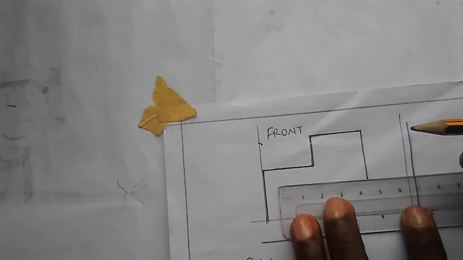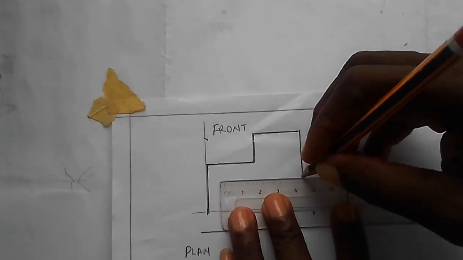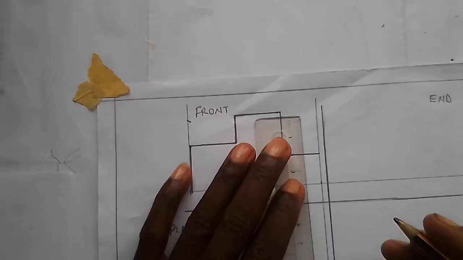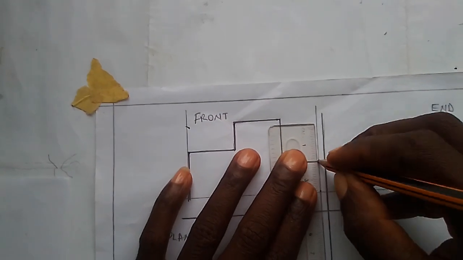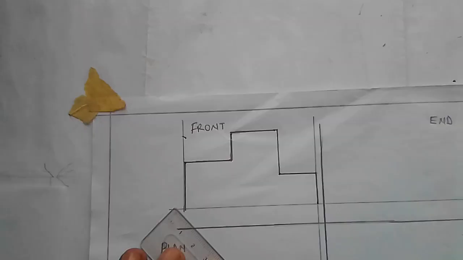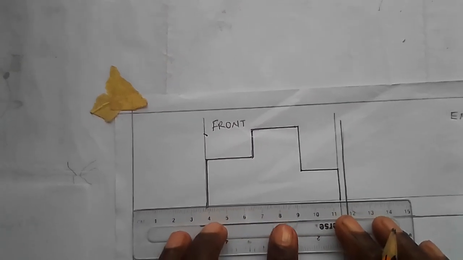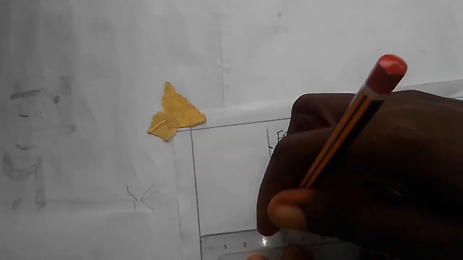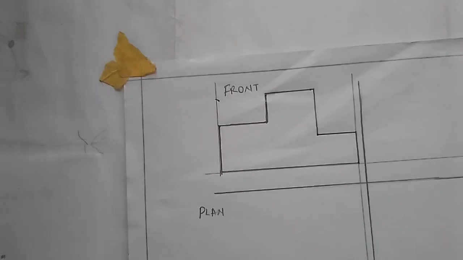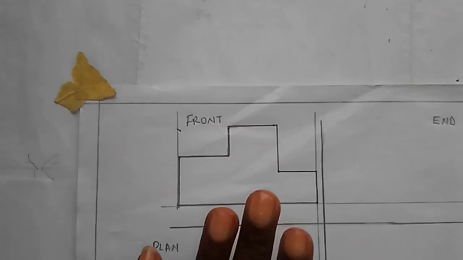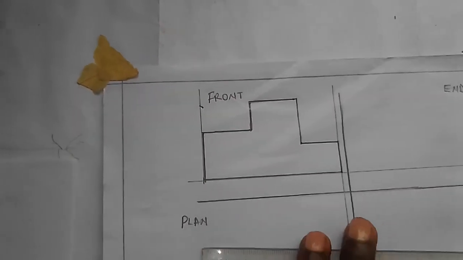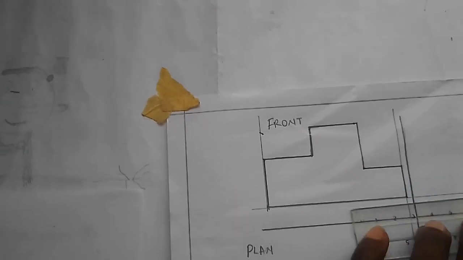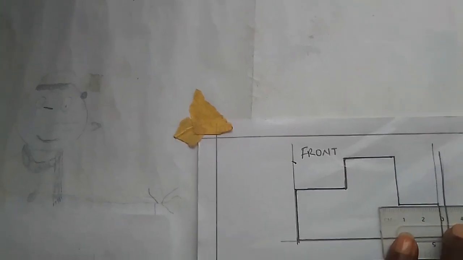So I measure my 25. Just draw a line and join your 25. Okay. So draw your line down. Join the last one, the bottom part of it. This is the front view. Can you see the front view? So all I need to do is just project. Just do a projection line. Your projection line can be a thin line. Just project.